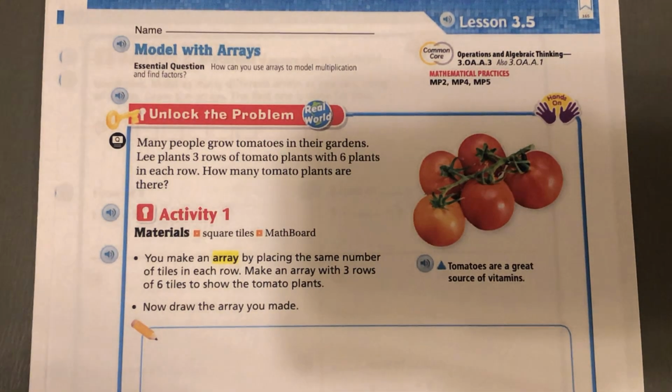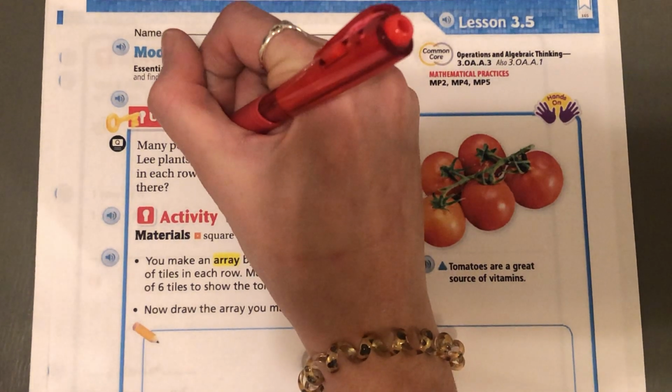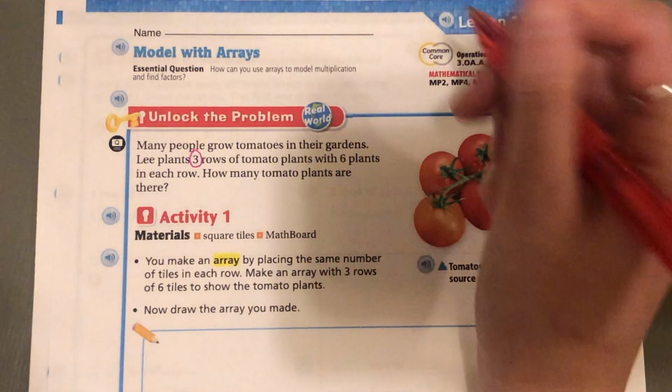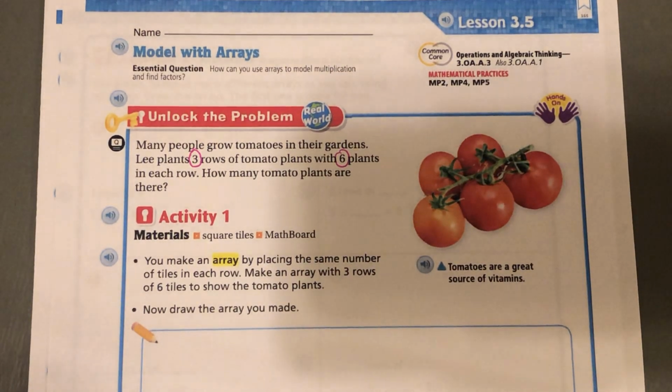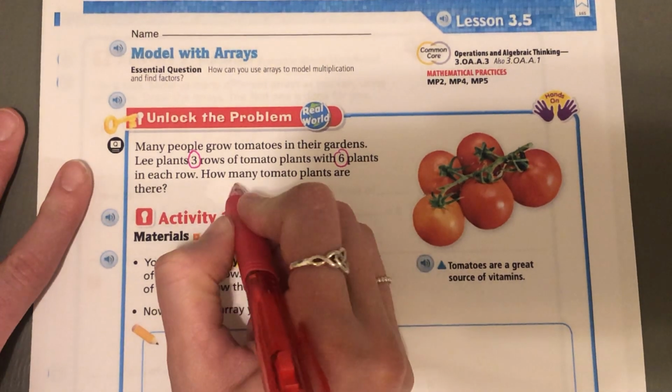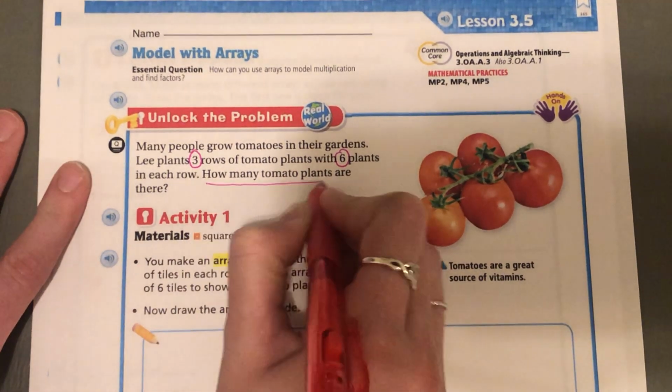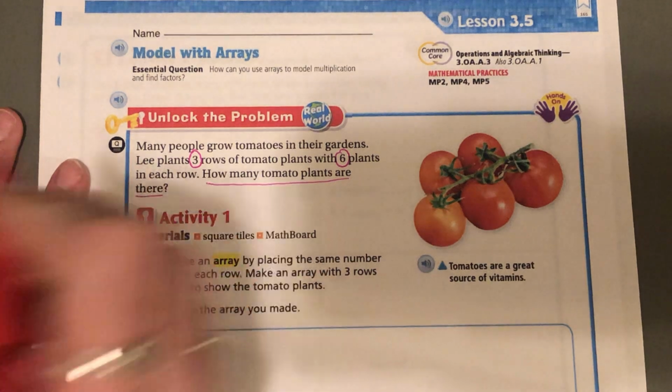So the first thing I'm going to do is circle the numbers. I've got the number 3 and I've got the number 6. Then I'm going to underline the question. How many tomato plants are there?